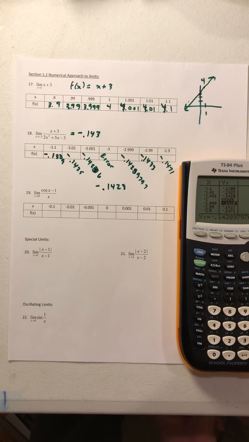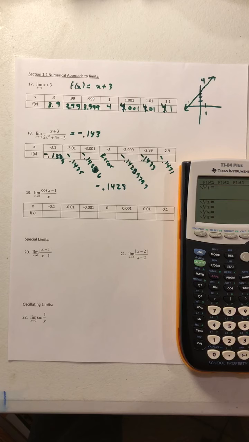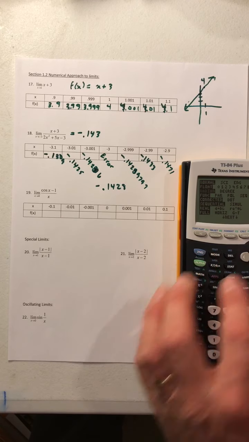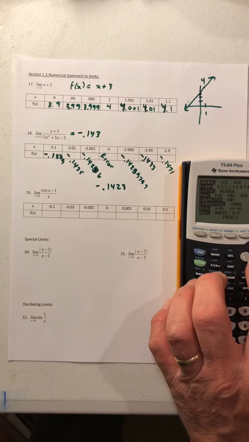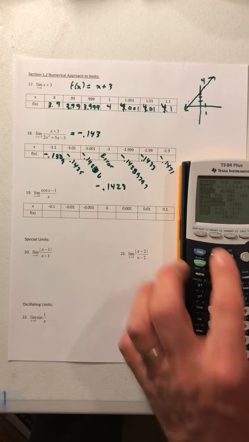So in 19, we're looking at x going to 0 of the cosine of x minus 1 over x. So now we get into a little bit of trig. We love trig, don't we? First thing we've got to do is make sure that we're in the correct mode. In calculus, we're always going to be working in radians, never degrees. So I want to make sure, if we hit mode, which is next to the second button there, that it's in radians. If it's not highlighted, make sure you highlight it.